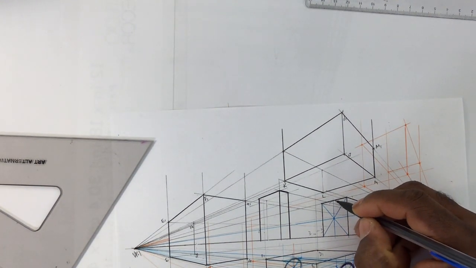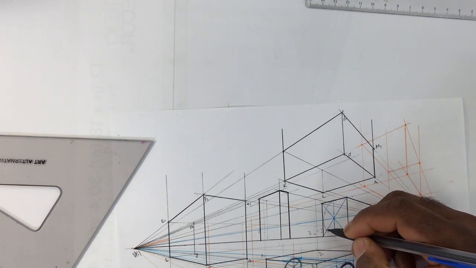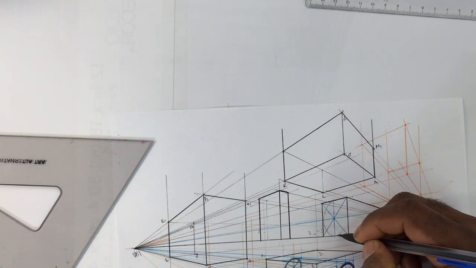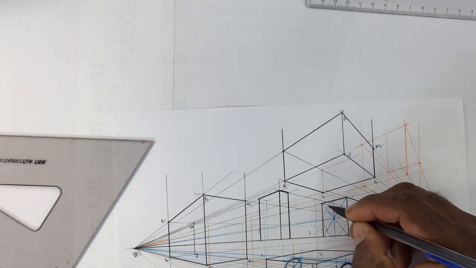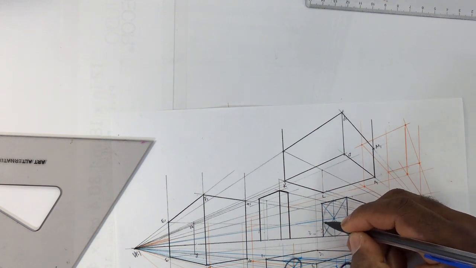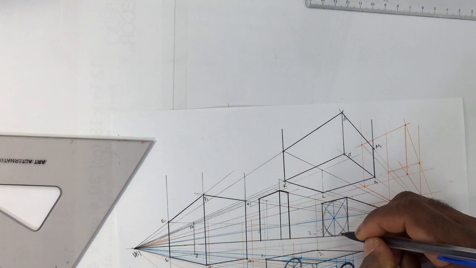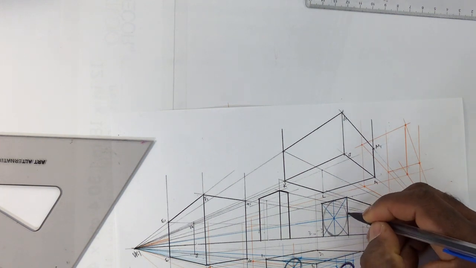And then I'll get something, let me sketch it in real quick. I'll get something like that, and like that. Nice continuous curve.